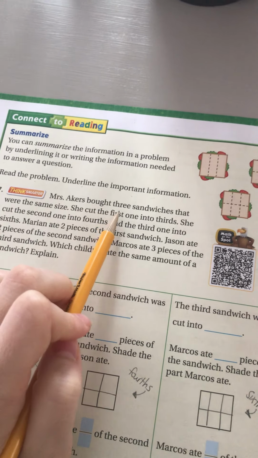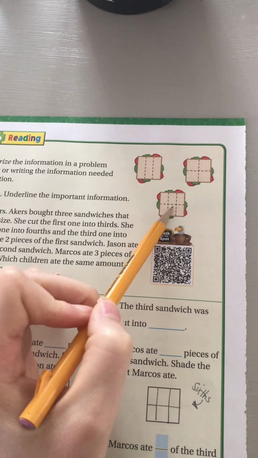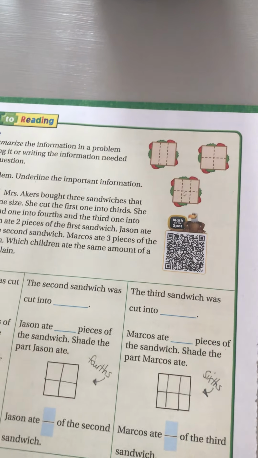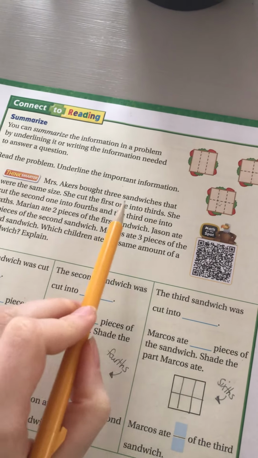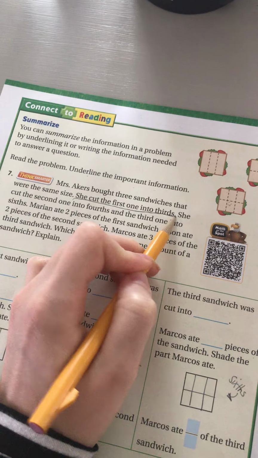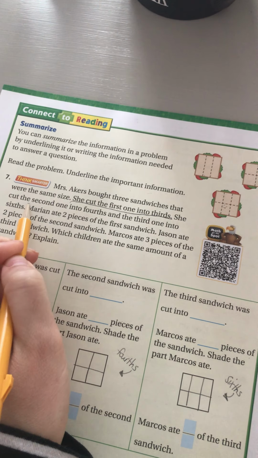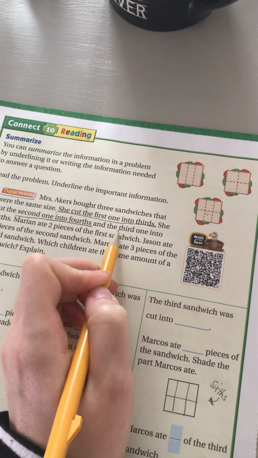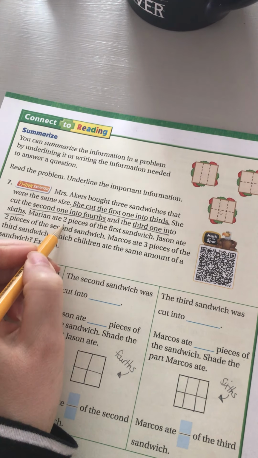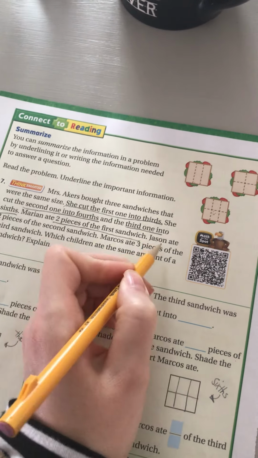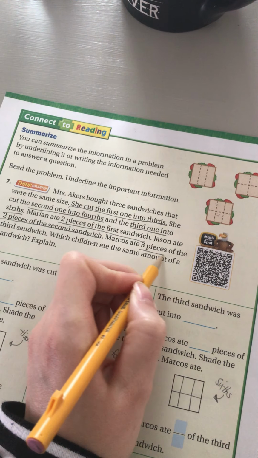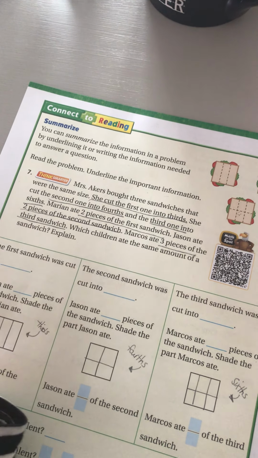Mrs. Akers bought 3 sandwiches that were the same size. Clearly they are the same size, right? The only thing that's going to be different is how they are split and cut apart. She cut the first one into thirds. That's really important. She cut the second one into fourths, and the third one into sixths. Marion ate 2 pieces of the first sandwich. Jason ate 2 pieces of the second sandwich, and Marcos ate 3 pieces of the third sandwich.